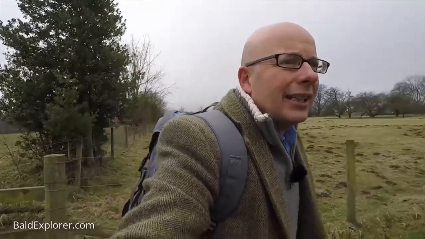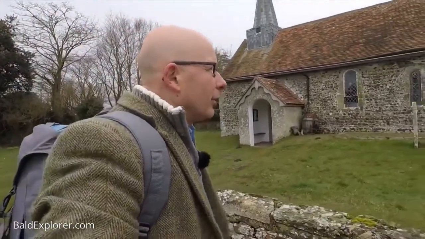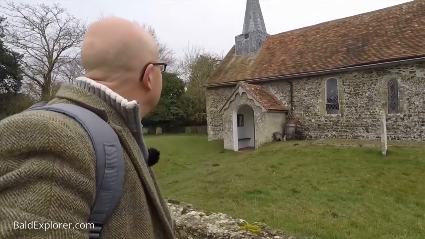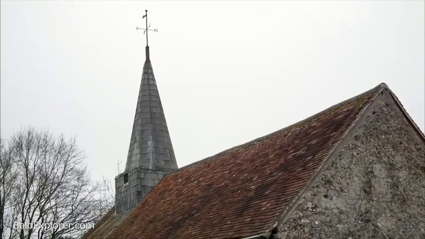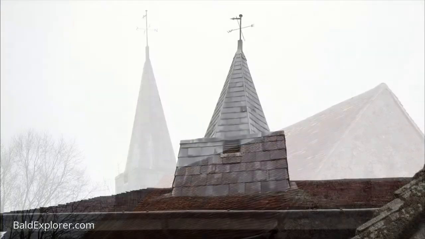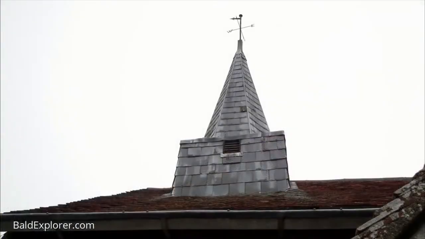And here it is. Very, very quiet, very lovely. You can see up there the spire is, it's actually, there's a bell tower, a little bell cot, and then the spire.